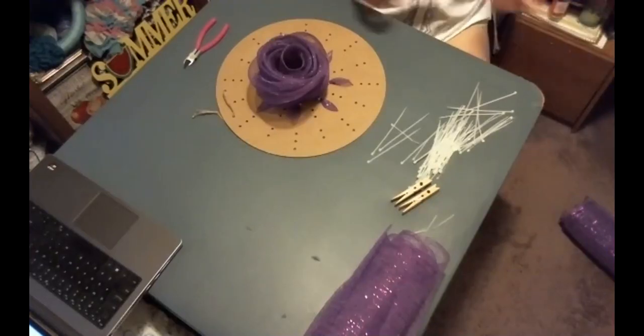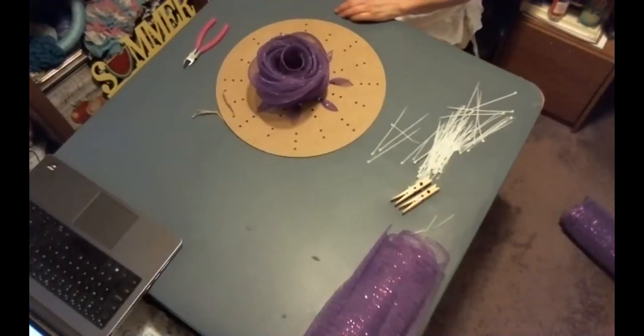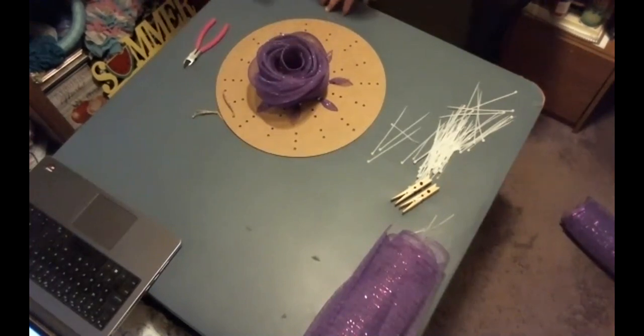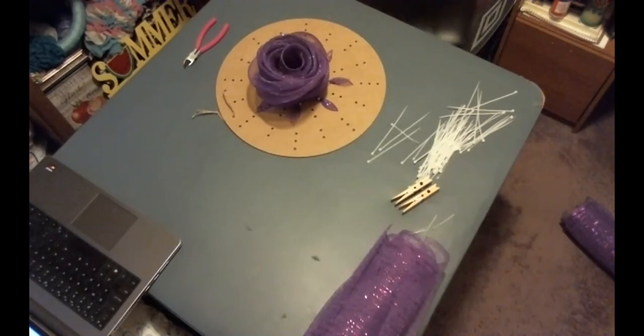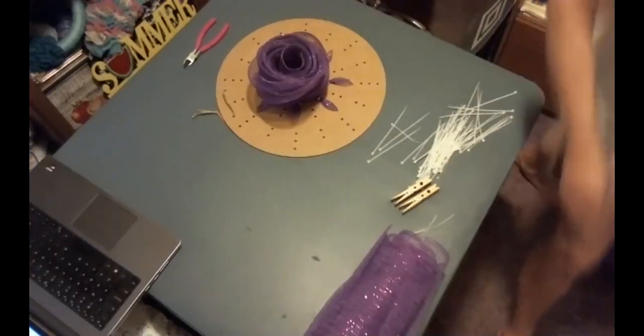All right, now you can use twine, you can use string, you can use yarn. I actually have a piece of yarn that was left over from my poly burlap flower that I'm going to use for my center.